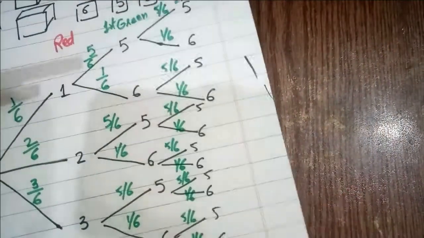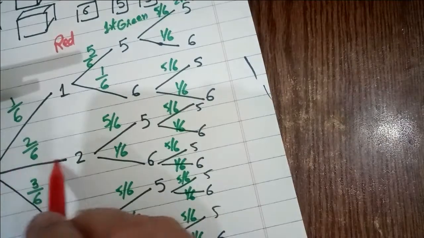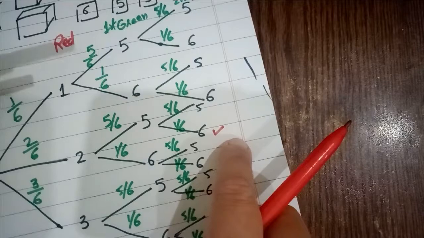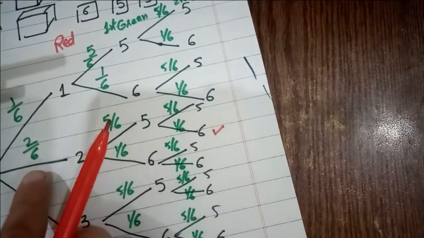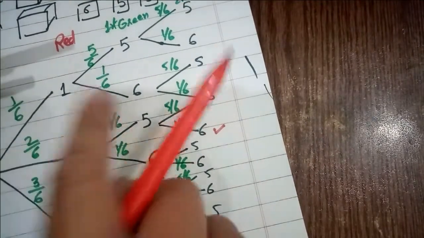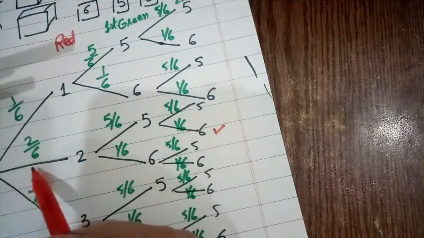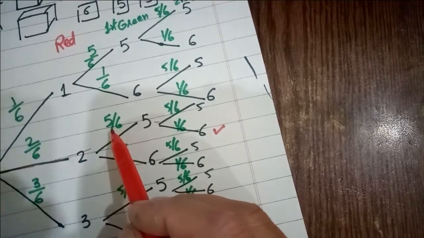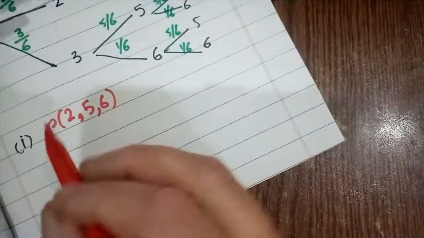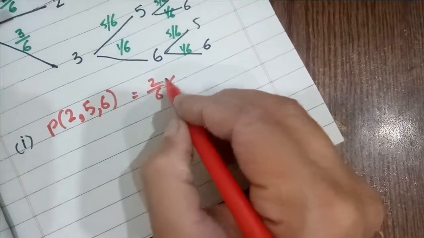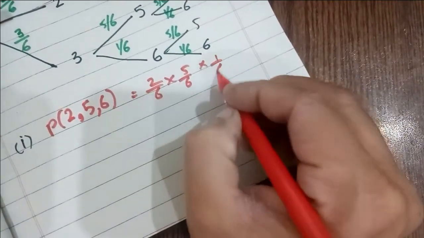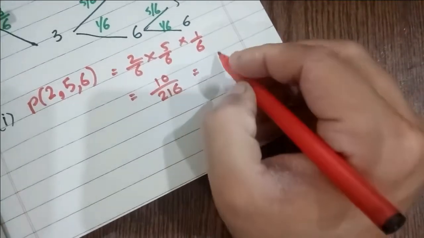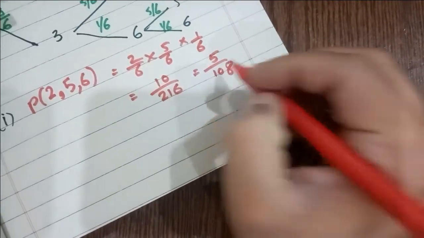Which branch has 2, 5, 6? This one. So it has 3 probabilities: 2 by 6, 5 over 6 and 1 by 6. So the answer will be 10 over 216 or 5 over 108.